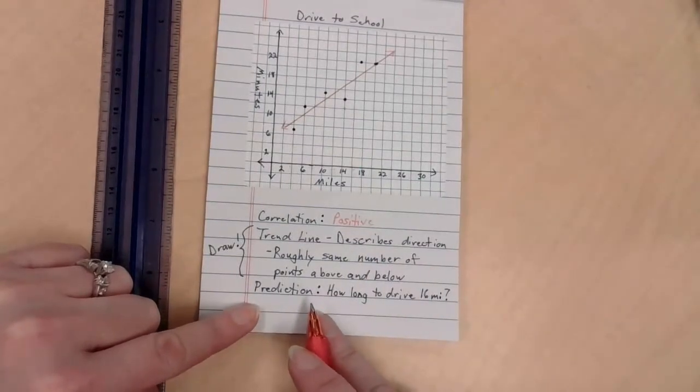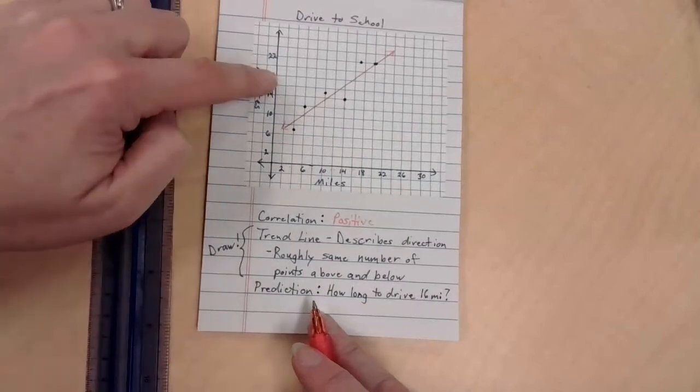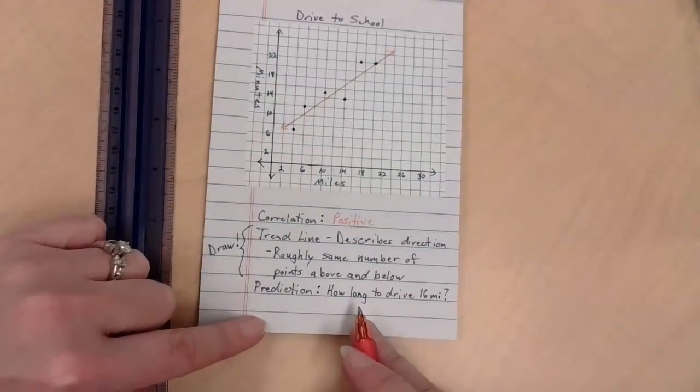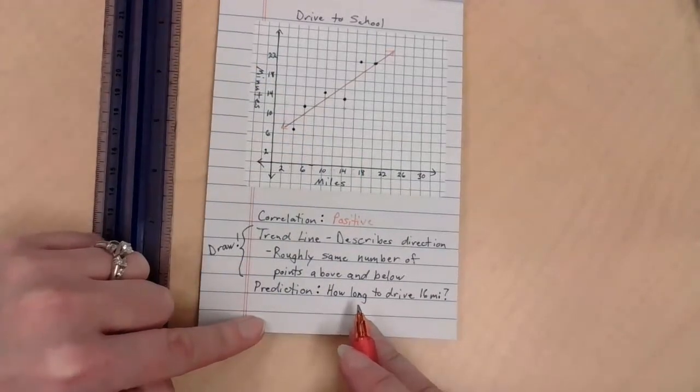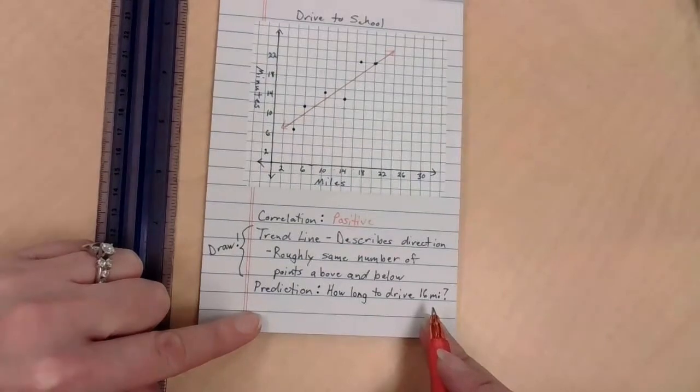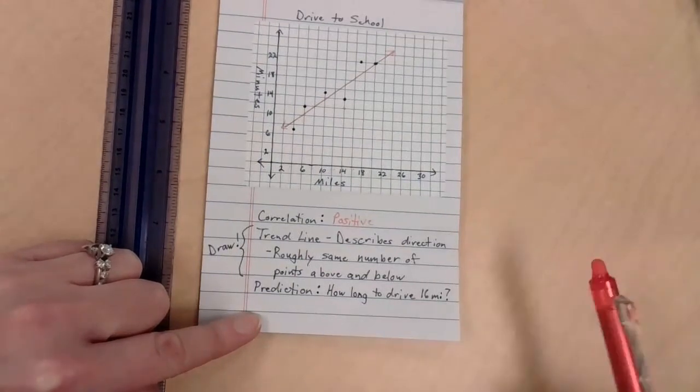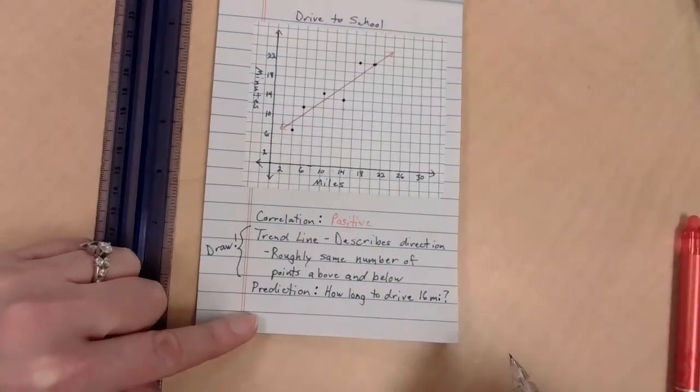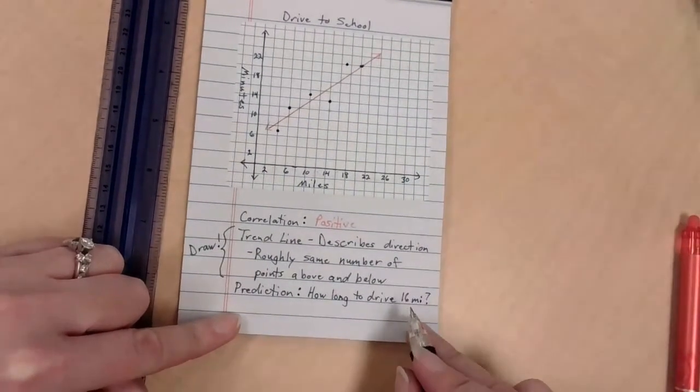predictions. And oftentimes this is what math is used for. We collect data and we try to model it and see what we can do with that information. So I'm looking for a prediction. How long do I think that it would take to drive 16 miles? The prediction will be based on the line, not a pure guess. This is what messes up a lot of people, all right? My prediction is going to be based on my line.